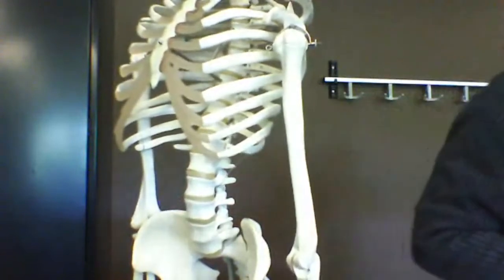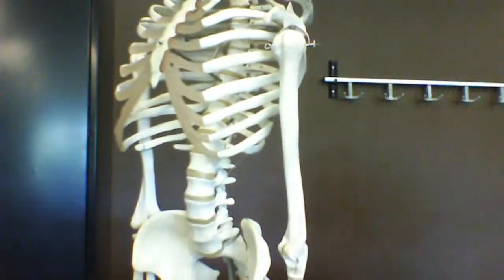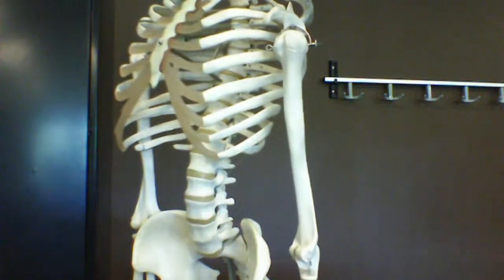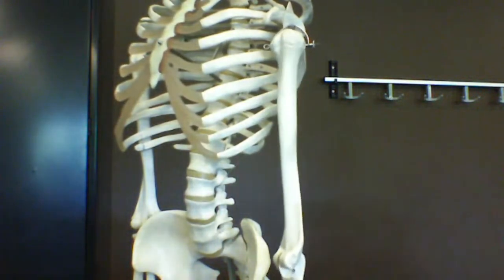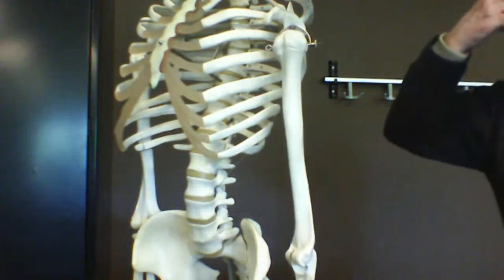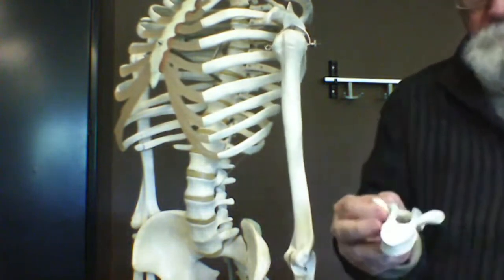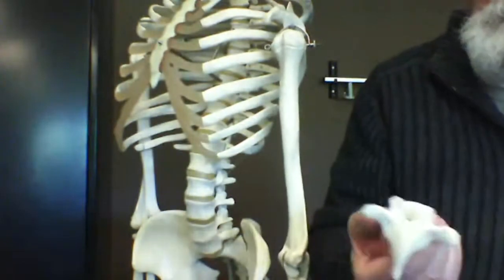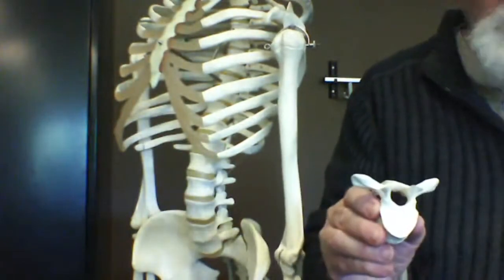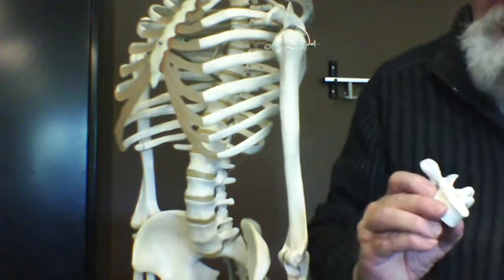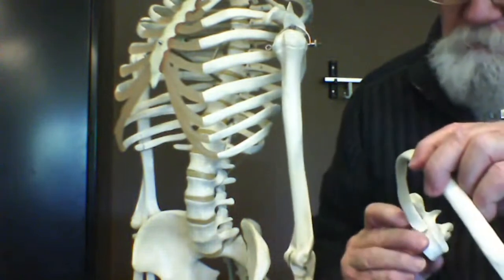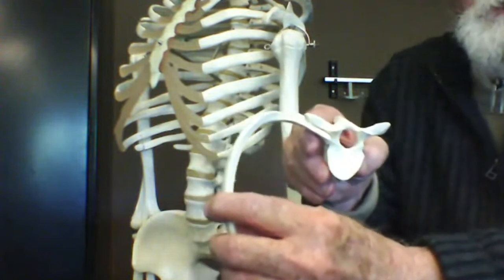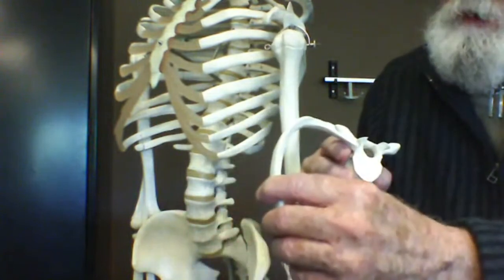Let me grab thoracic vertebrae. So we have a thoracic vertebrae, okay, and we have a rib that is going to articulate like that with the thoracic vertebrae.